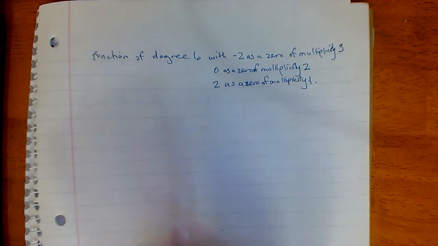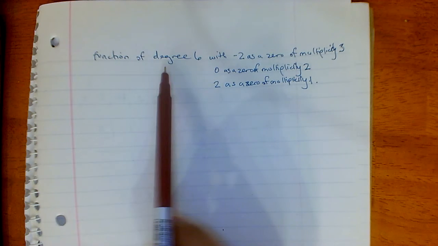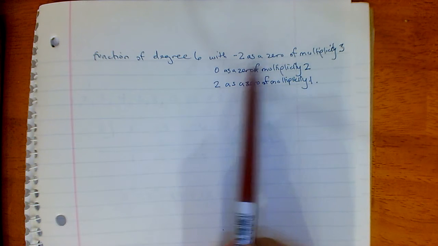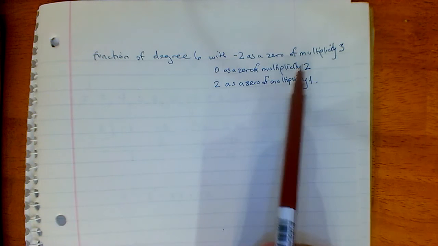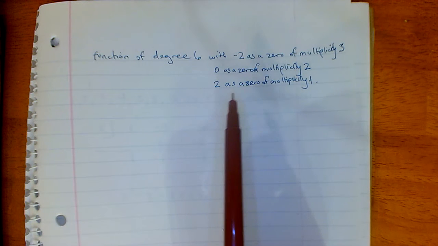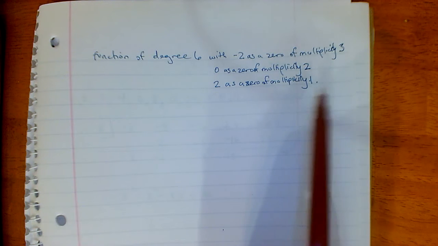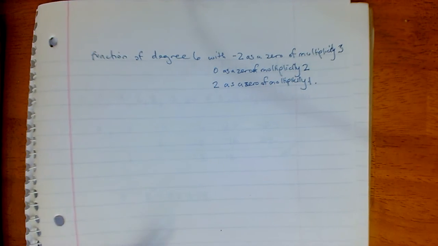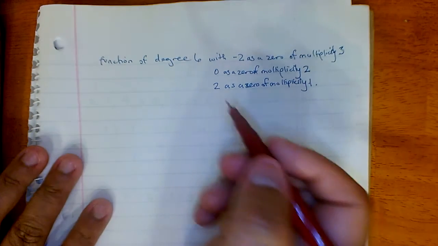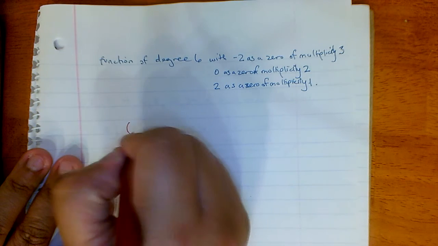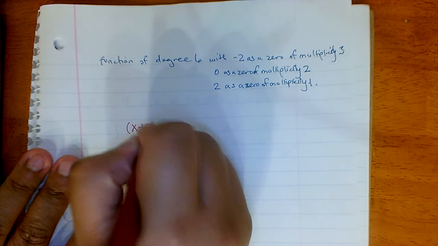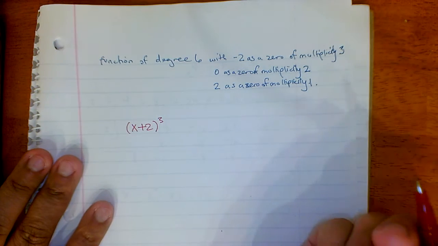So, for example, wanting a function of degree 6 with -2 as a zero of multiplicity 3, 0 as a zero of multiplicity 2, and 2 as a zero of multiplicity 1. So if -2 is going to be a multiplicity of 3, I have (x + 2) to the third power.